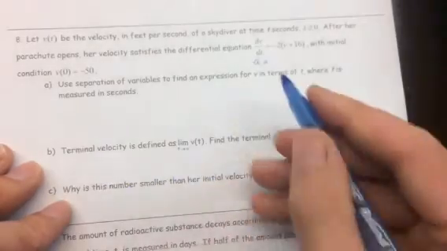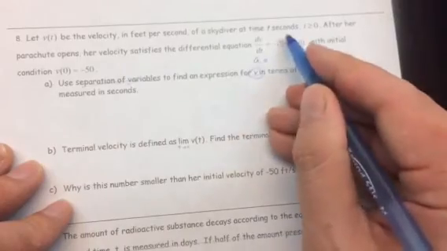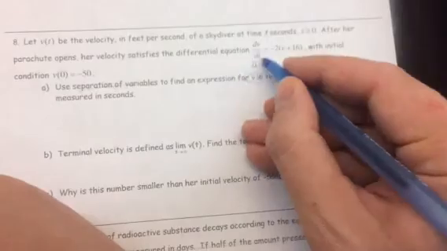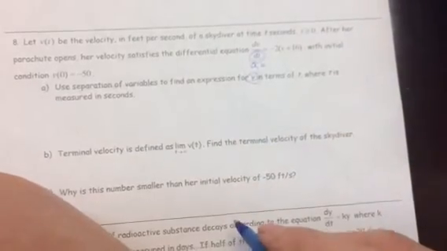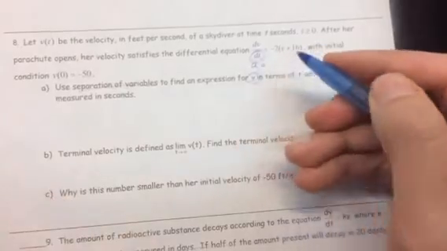All right, so again, we want to find what v is. So we're going to use separation of variables. It tells us that. We're going to put the t's on this side, the v's on this side. The only thing is I don't see any t's, and that's okay. The v's will still need to come to the left side. The t's will still need to go to the right side.